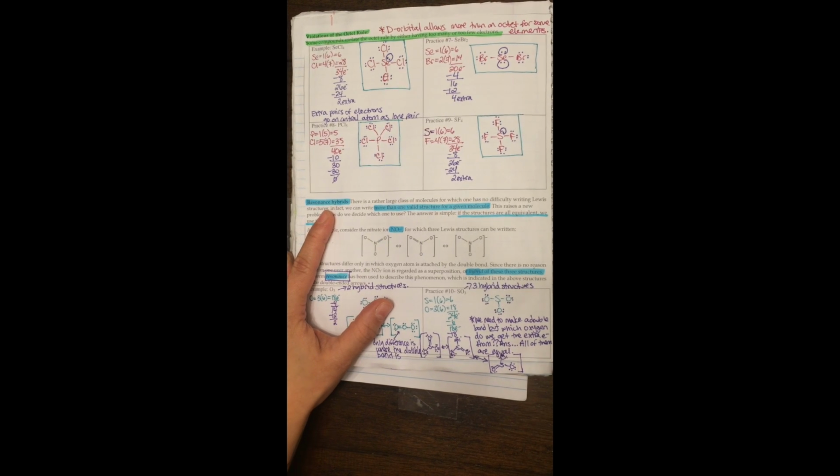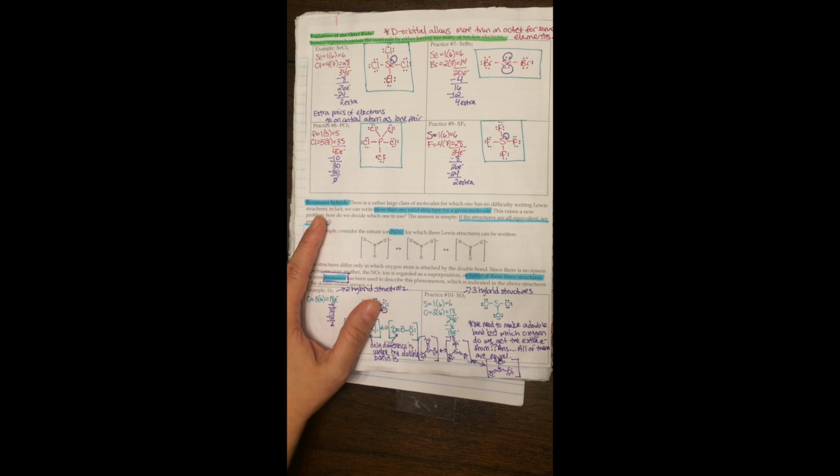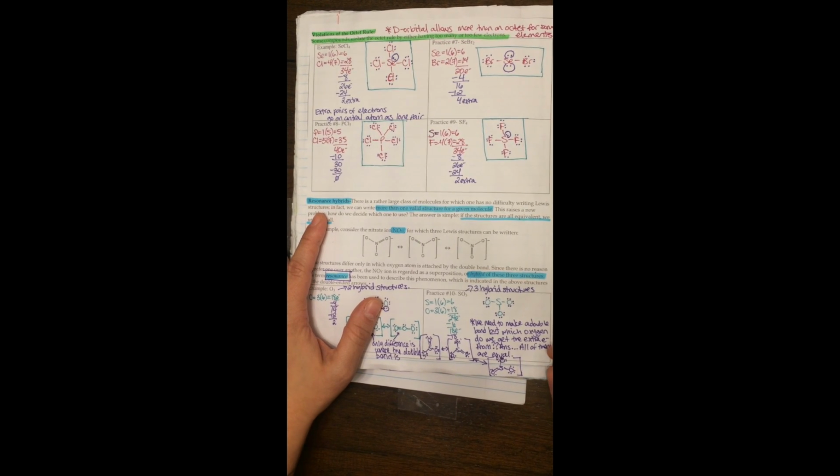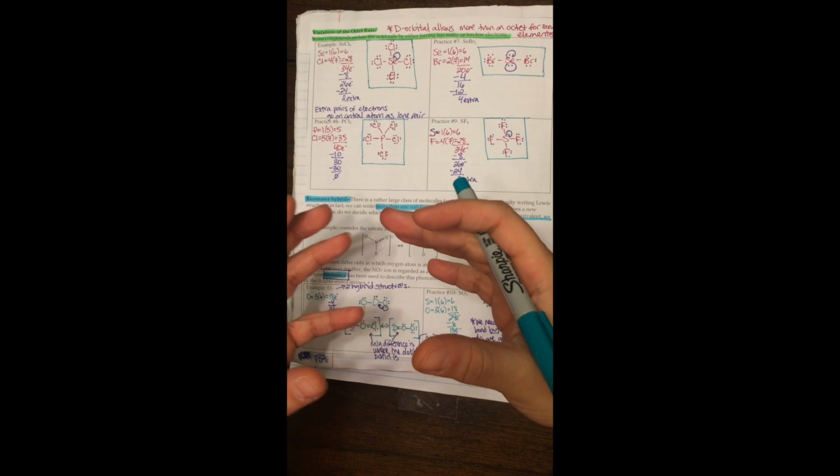All right, kids, here we are on page 37, starting with resonance hybrids. A hybrid, keep in mind, just in everyday language, is a mix of two things. Like, you may know what a labradoodle is. Well, it's a dog mix between a Labrador and a poodle. Well, for resonance hybrids, it's actually a mix or a combination of different structures, okay? So that's what we're looking for here.